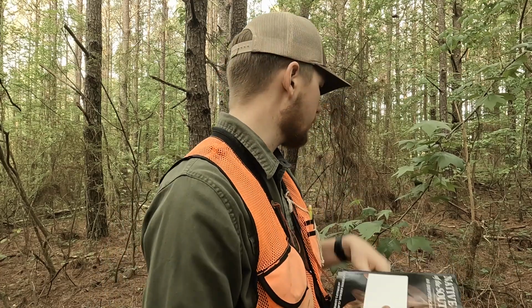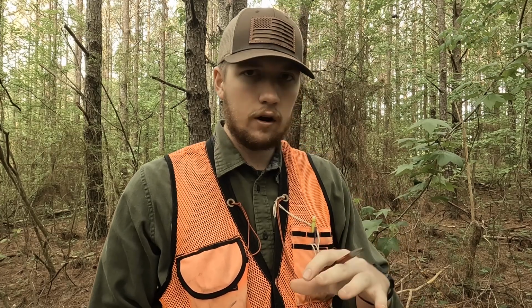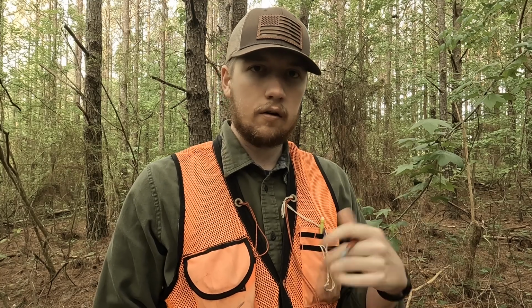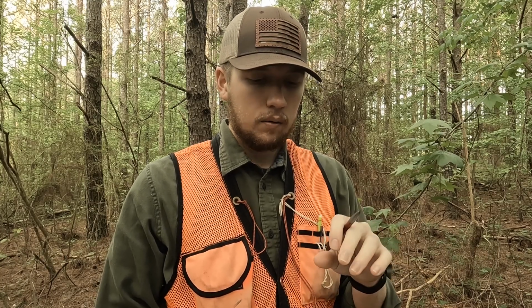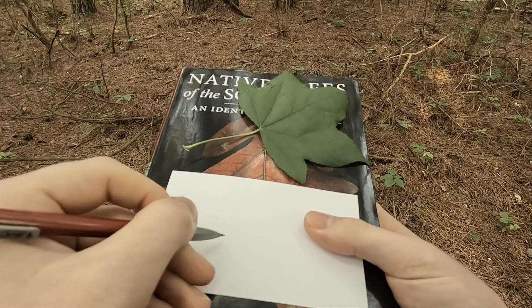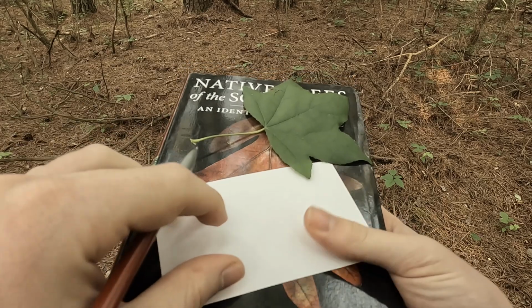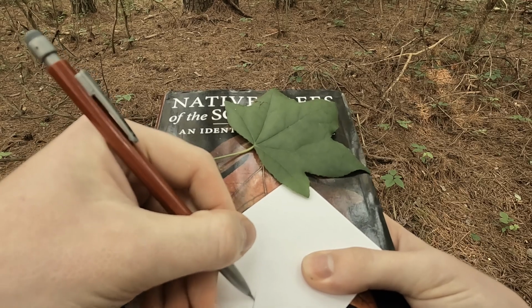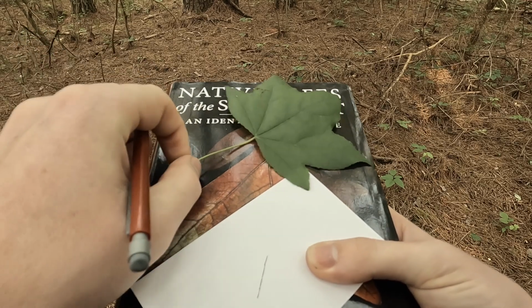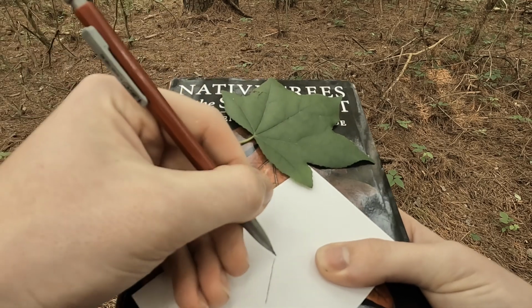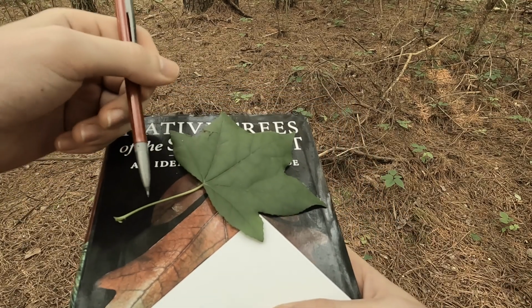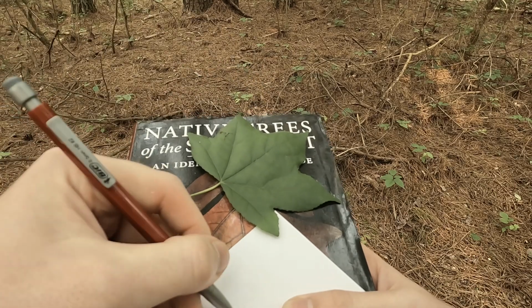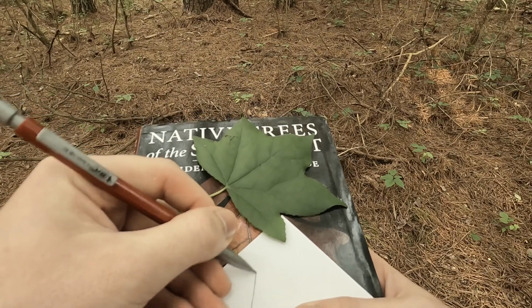So when we start to draw this, I want you to start looking at it from an identification point of view. You're not trying to draw this 100% correct. You're just trying to get it close enough so that you can look at it and identify it. So the first thing I like to do is I will start off with the leaf petiole right here and going up into the veins. Now if you look, this goes all the way to the tip, so let's draw that all the way up to the tip.